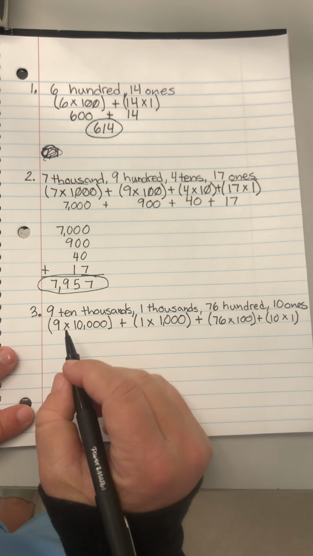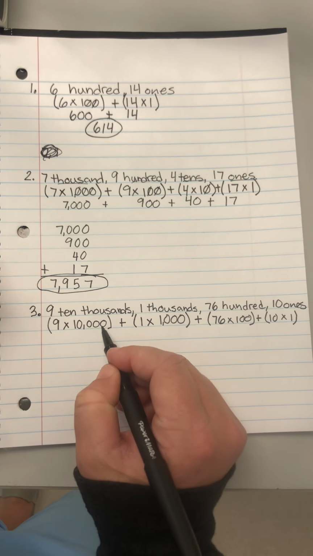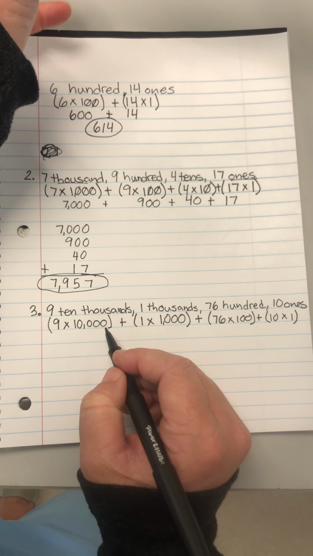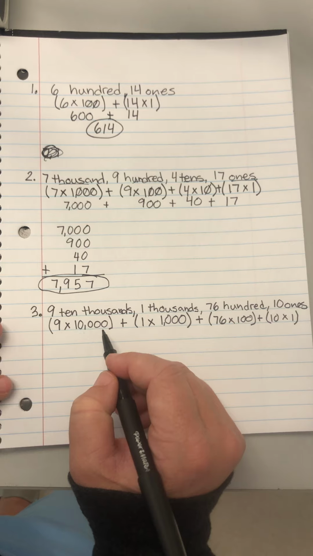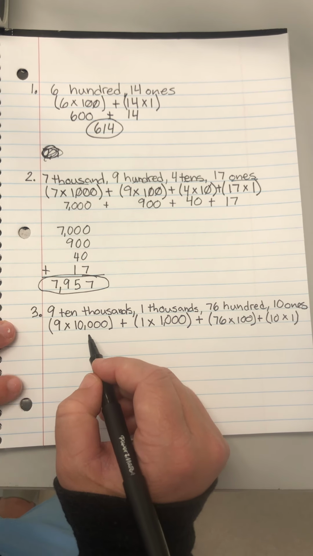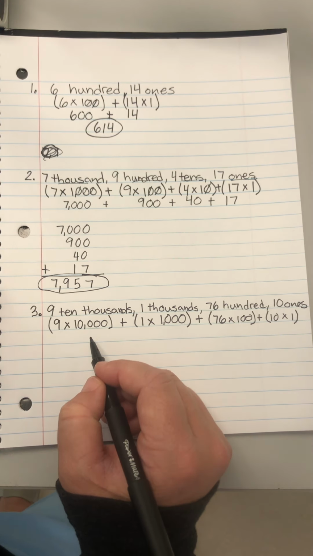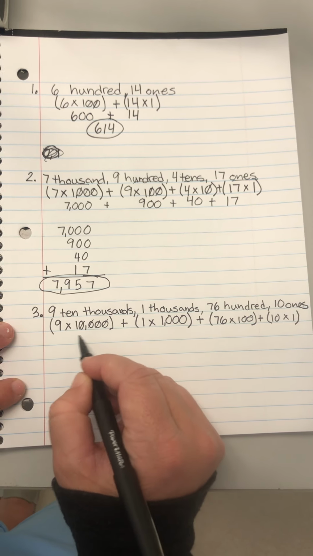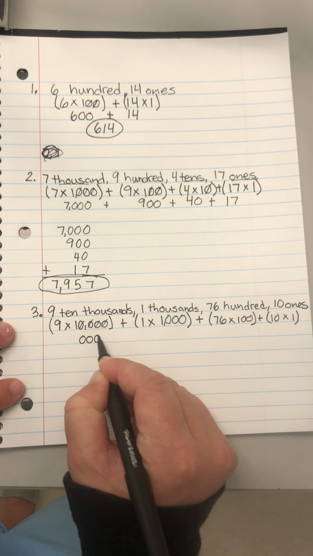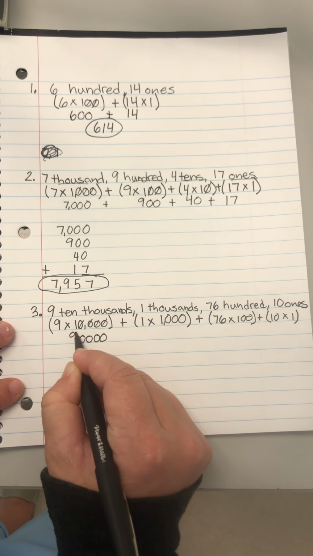Great. So then I'm going to cross out my zeros. 1, 2, 3, 4 zeros. So I'm going to put 4 zeros down. 9 times 1 is 9.